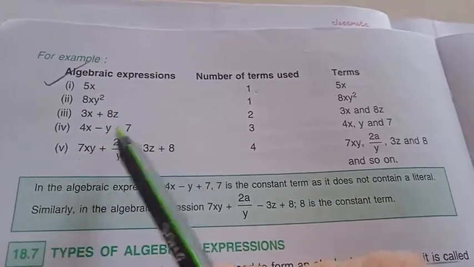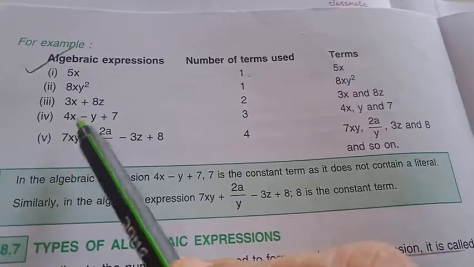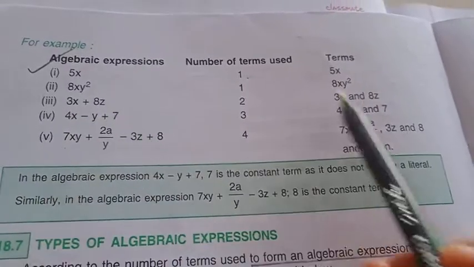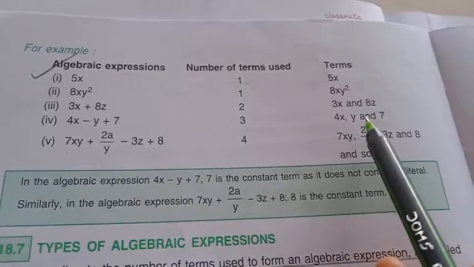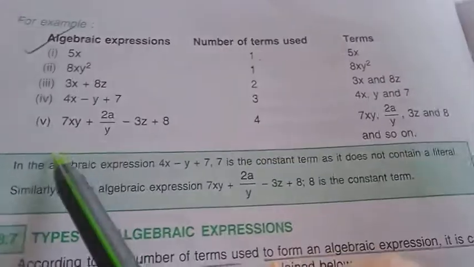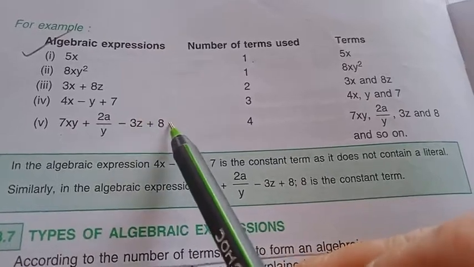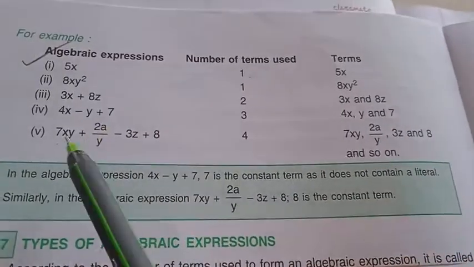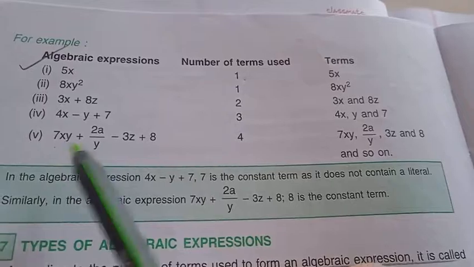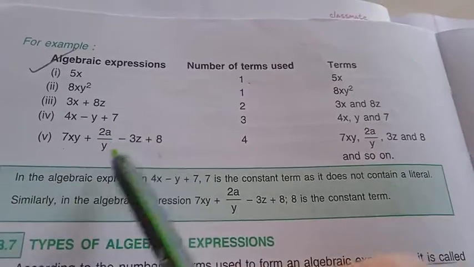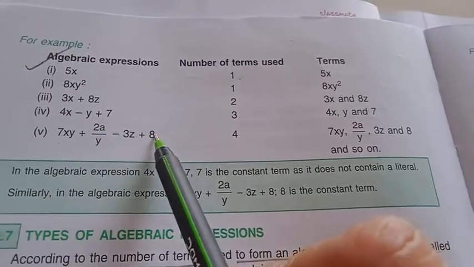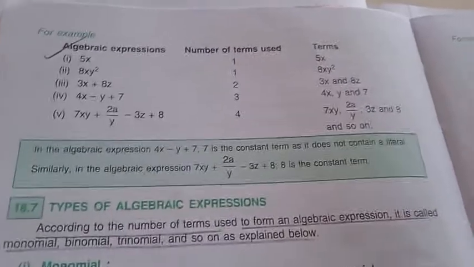Okay, 4x minus y plus 7: number of terms is 3 and the terms are 4x, y and 7. Okay, so 7xy plus 2a upon y plus 3z plus 8: total 4 terms and the different terms are 7xy, 2a upon y, 3z and 8. Okay, so this we have seen in the last video also.